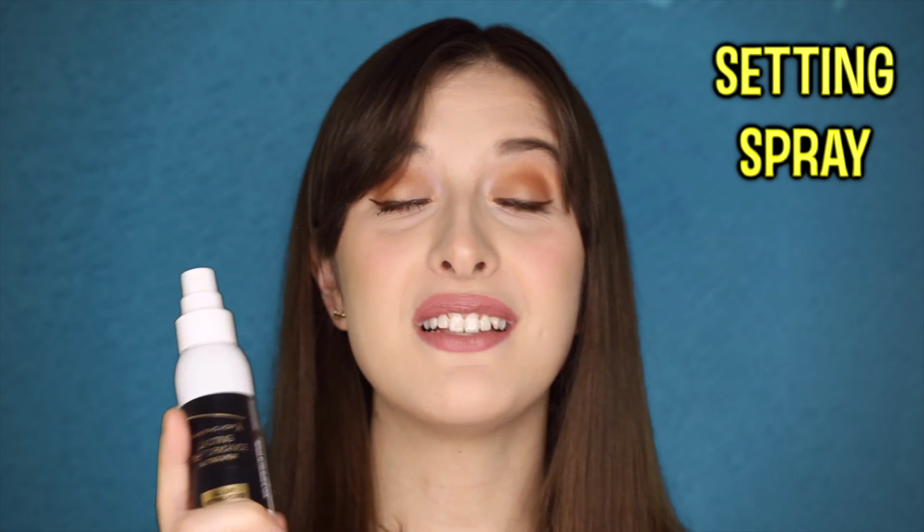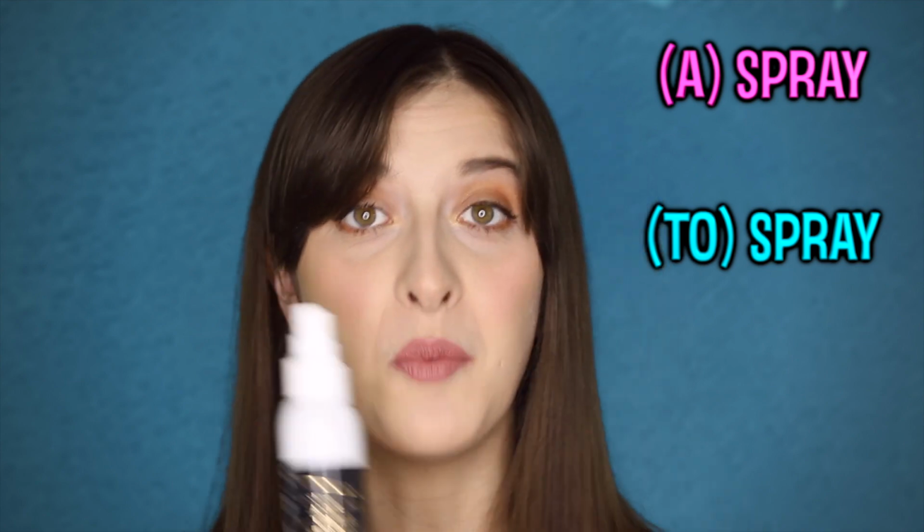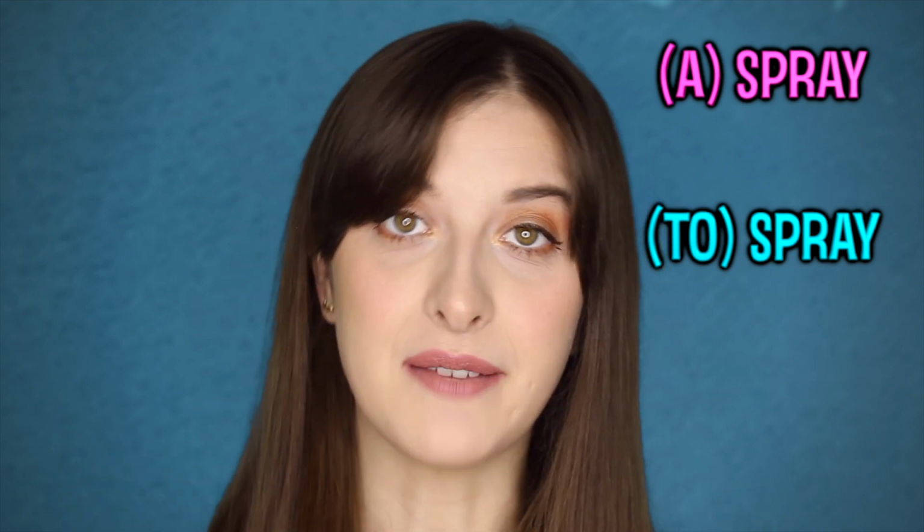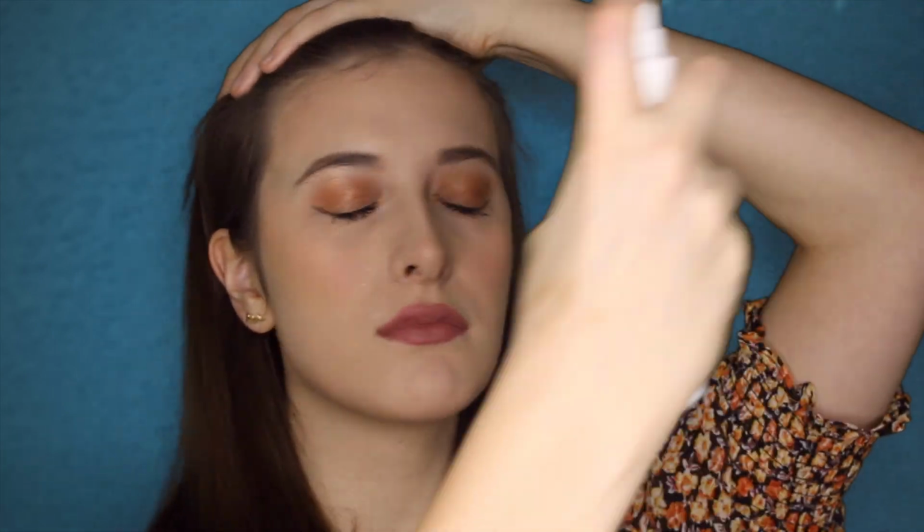And then the final thing I do is use setting spray. So this is a spray that you spray all over your face to set your makeup and make sure it doesn't move and make sure it doesn't run or smudge. Notice, by the way, how the verb and the noun are the same. So this is a spray, but the verb is to spray. Easy peasy. So let's spray. Just let that dry. And there you have it, a full face of makeup.